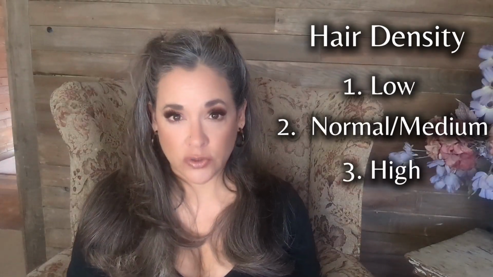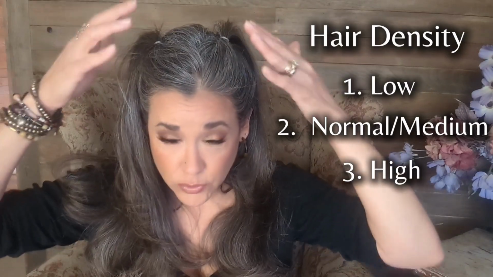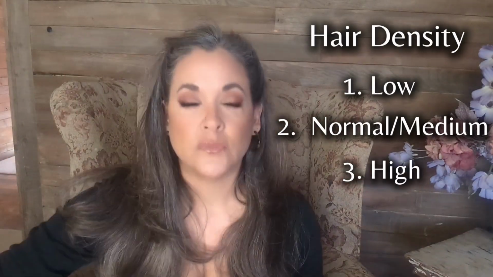Another thing you can do is look in the mirror, and if you see through your hair, then you have low density hair. And then if you can't see through it at all, then you have high density. And then medium obviously falls somewhat in the middle. Again, you can ask your hairdresser.